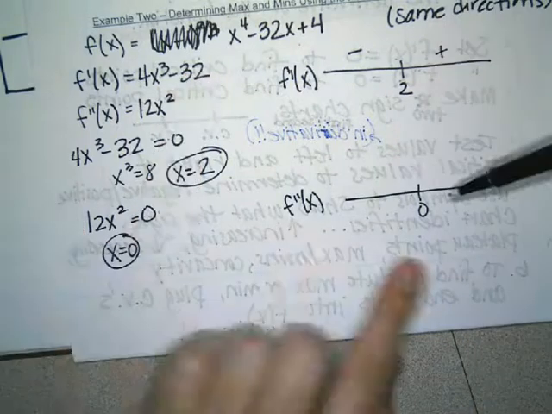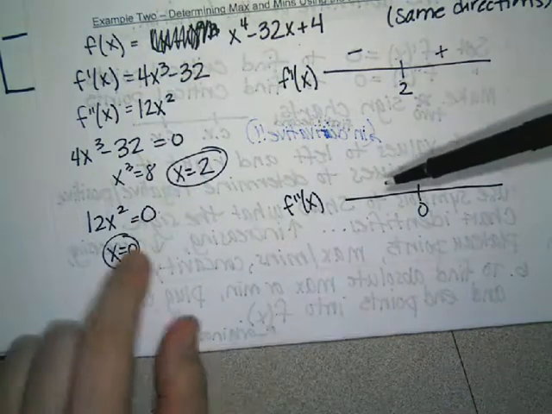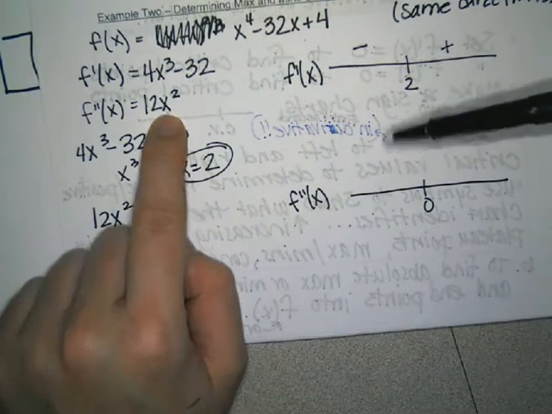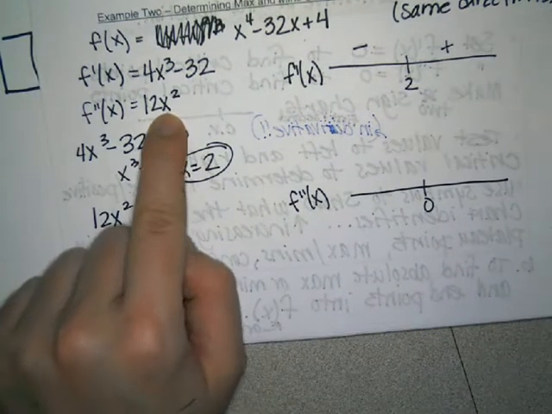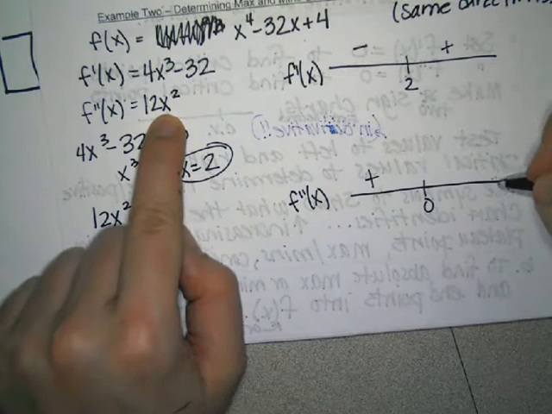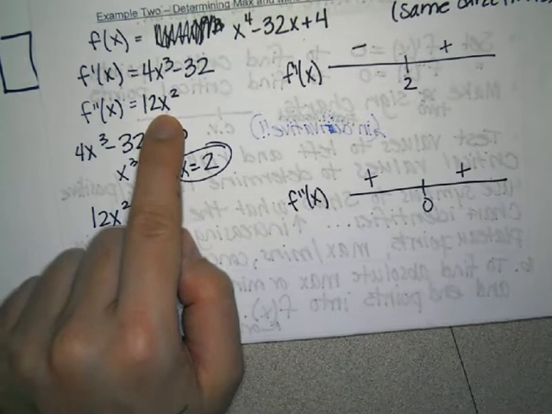Down here, if I plug in any negative number, it's going to end up being positive. And if I plug in any negative number here, or positive number, sorry, it's also going to be positive. Okay.